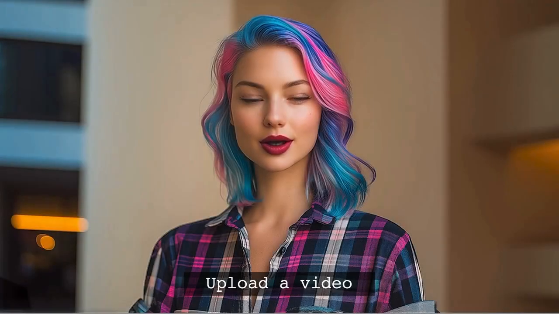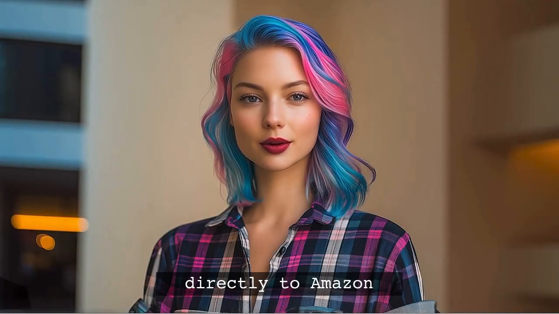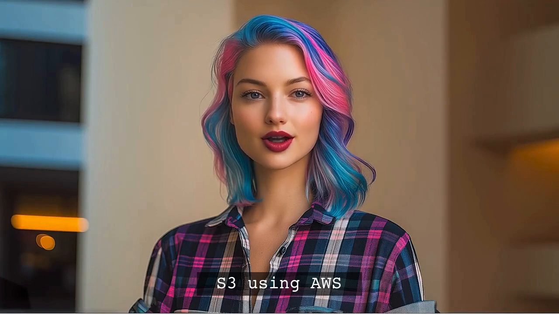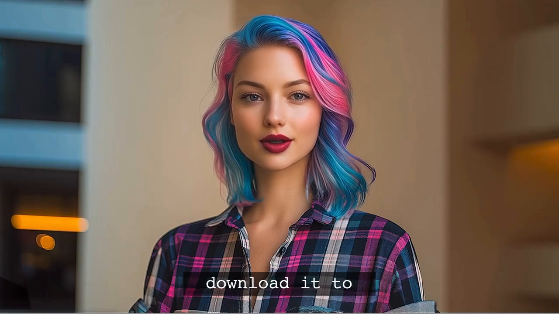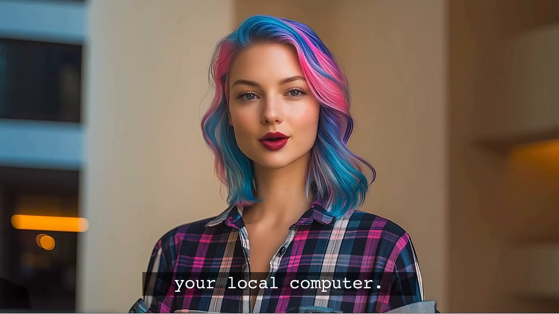Are you looking to upload a video directly to Amazon S3 using an AWS Lambda function? If so, you're in the right place. Today, we will explore how to do just that without downloading the video to your local computer.